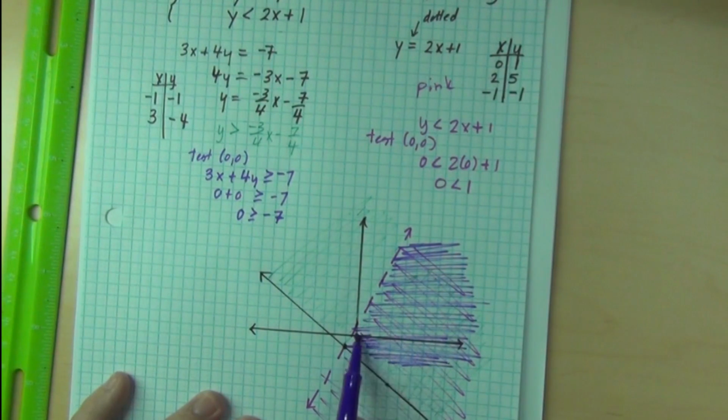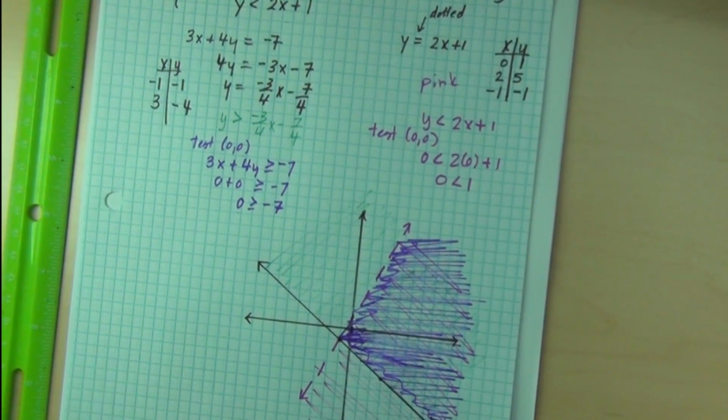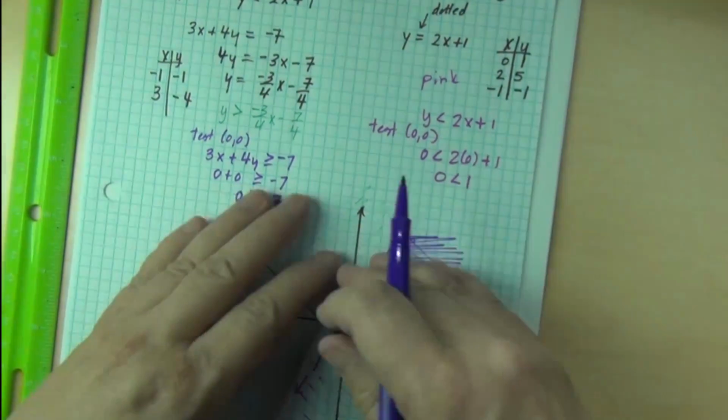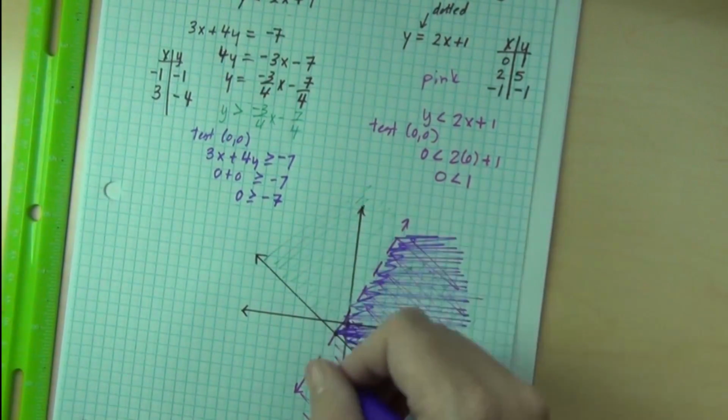We want to go right there to that V that's formed by the two lines, right up to the lines, all the way along the line. So the solution is this shaded region, this line, and that's the other boundary.